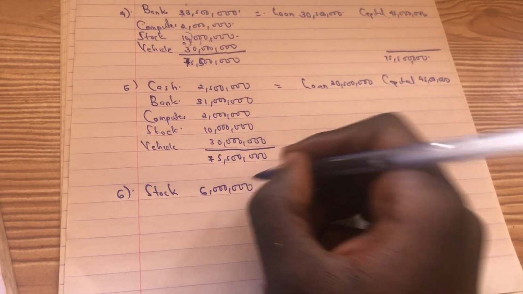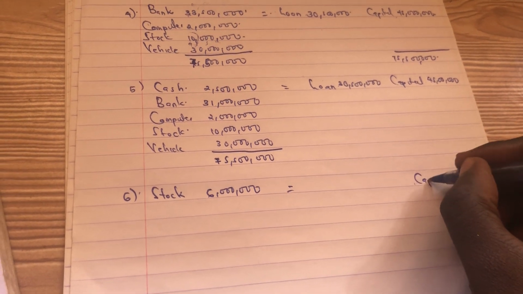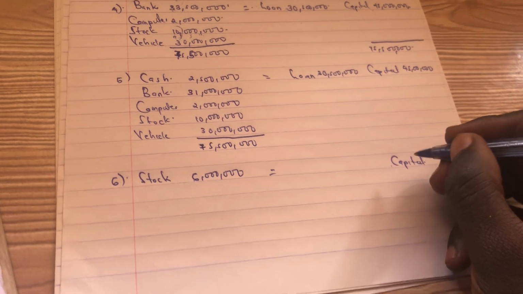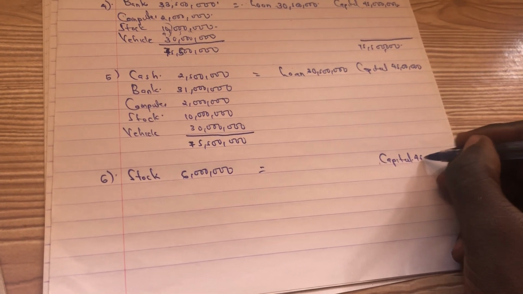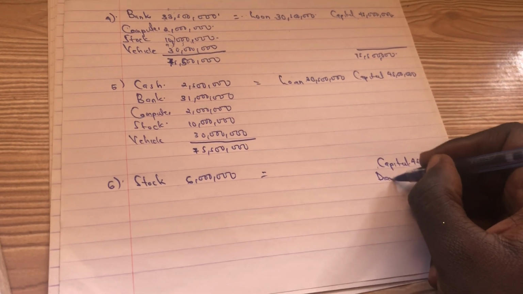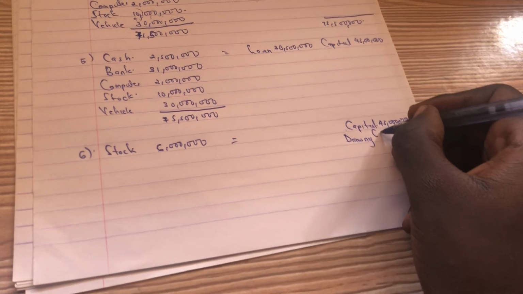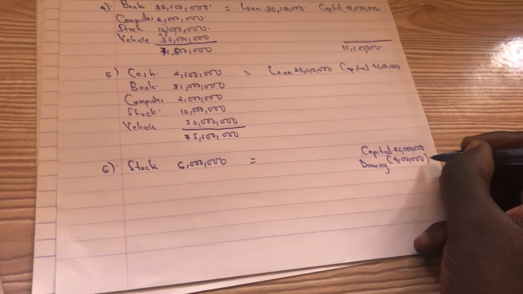Are we together? But this also affects the capital because it is a drawing. So long as it is used for personal use, not business use, this money becomes a drawing. So our 45 million will have to be reduced by a drawing of how much? The brackets mean you're subtracting 4 million. Are we together?